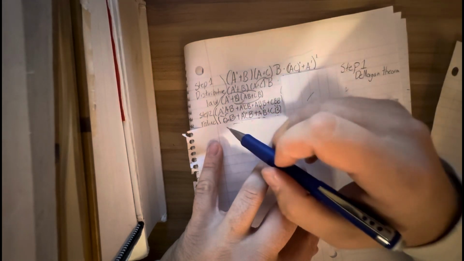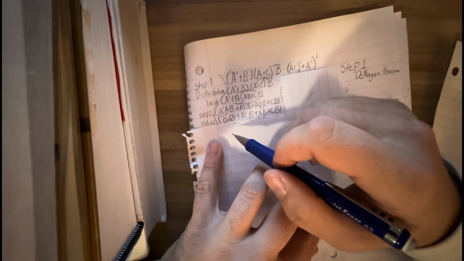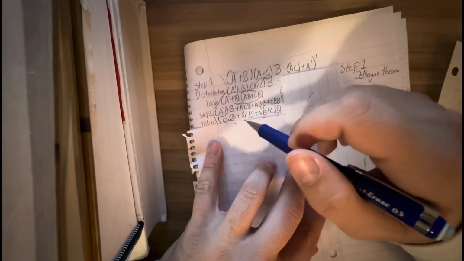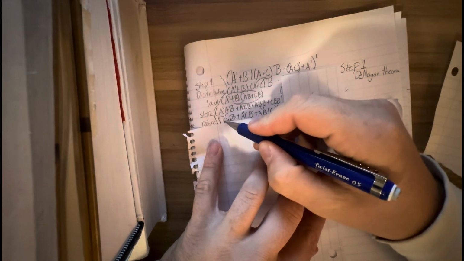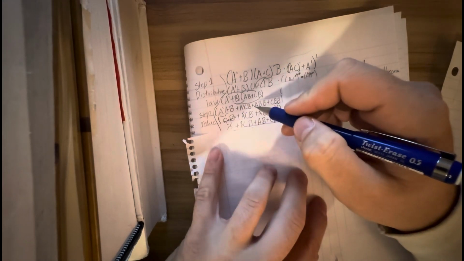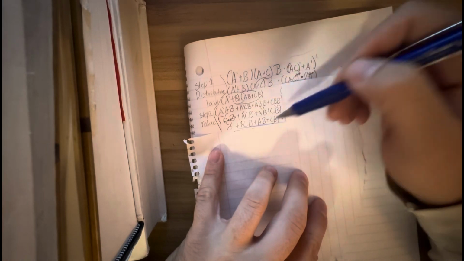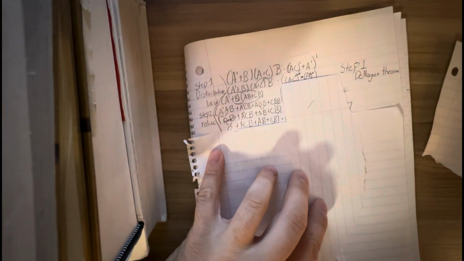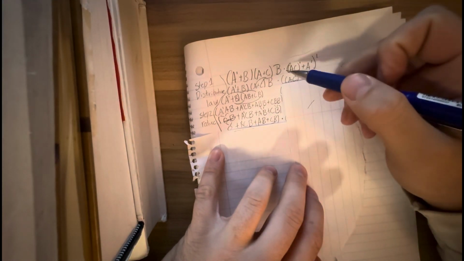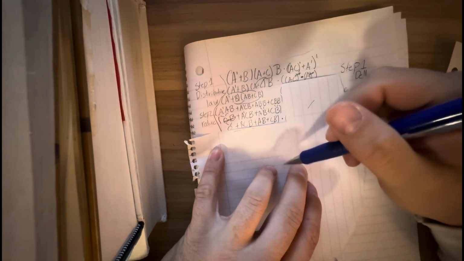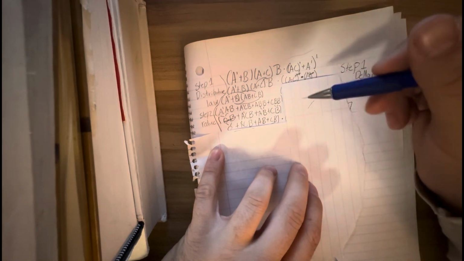Now rule 3 states that a literal ANDed with 0 is equal to 0. So we can go ahead and reduce this all together to 0. Now bringing them all down to this next step, we want to go ahead and see if we can locate a new pattern.